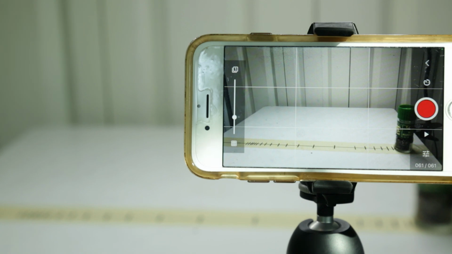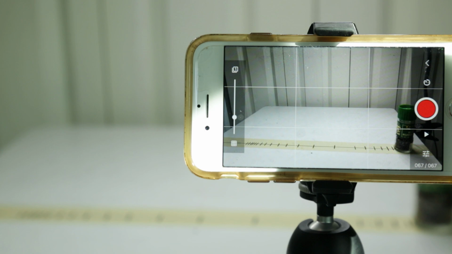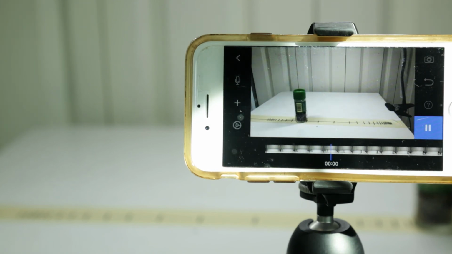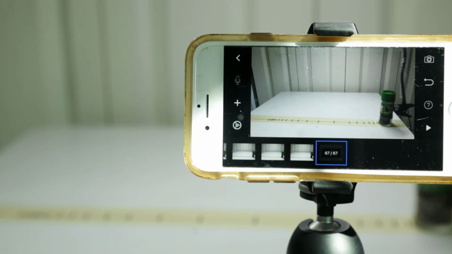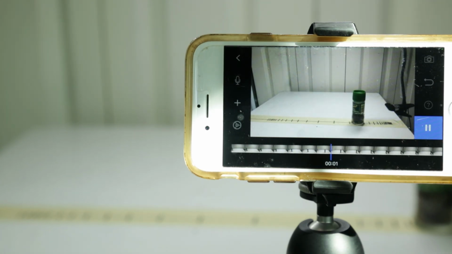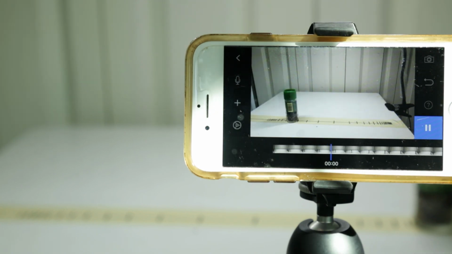So 1, 2, 3, 4, 5, 6. To see how it's played, we press this here, and then we press the play button. Okay, play one more time. So you can see how the object accelerates and decelerates when it gets to a stop at the end.